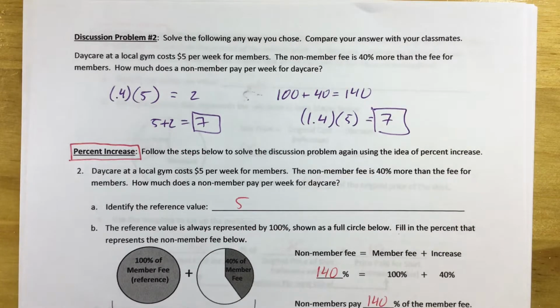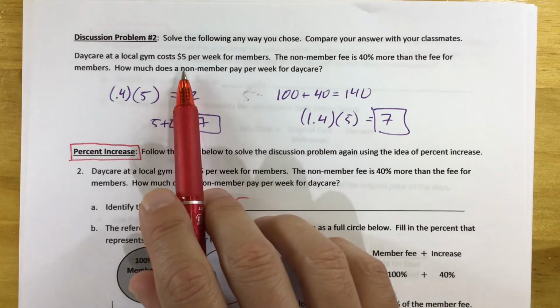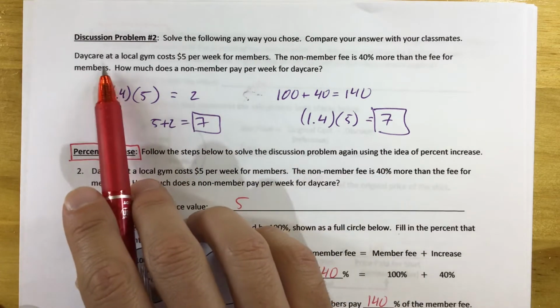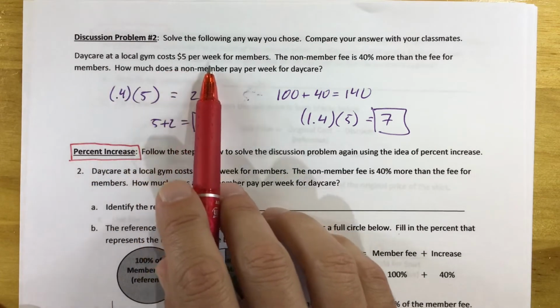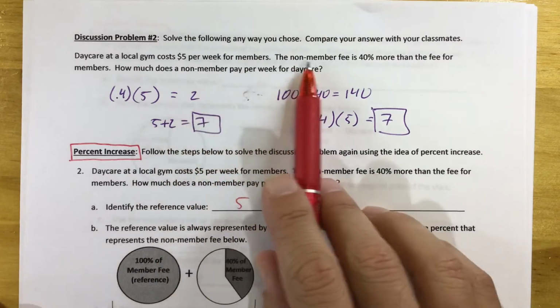Okay, percent increase. This is the part where I think it would get a little bit trickier to accept my second idea on how to do the problems. But once you do buy into it, it really does make a big difference. And you're going to see at the bottom of the page, it's going to help you answer some questions that we are going to be asking you. So we're doing it by this method. It's important. All right, for our setup problem, the daycare at a local gym costs $5 per week for members.